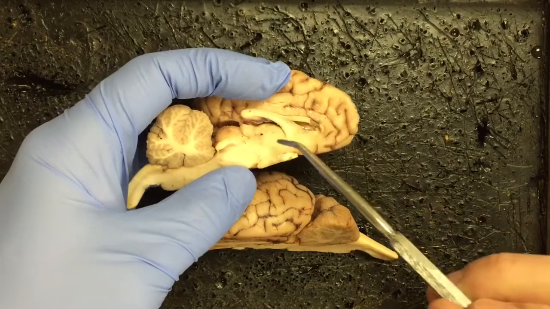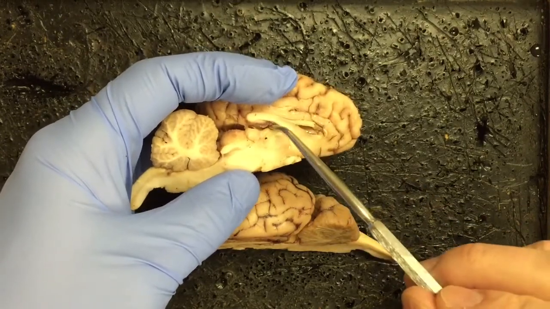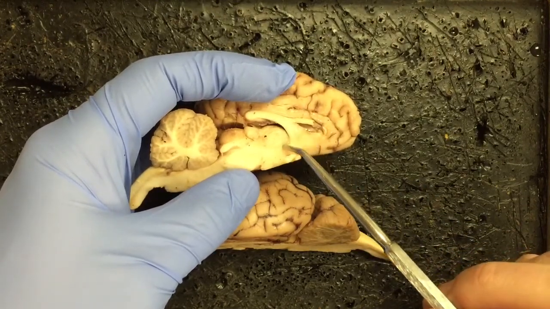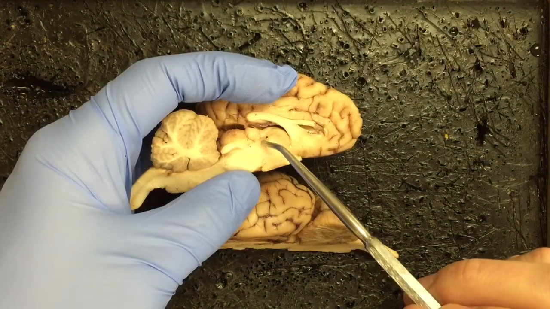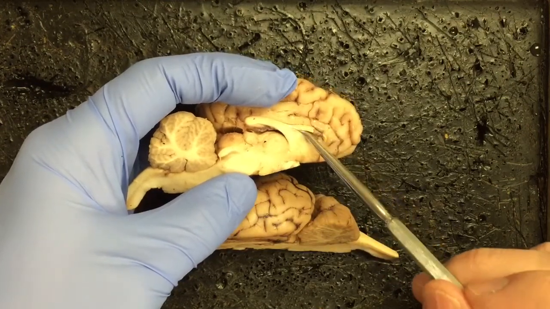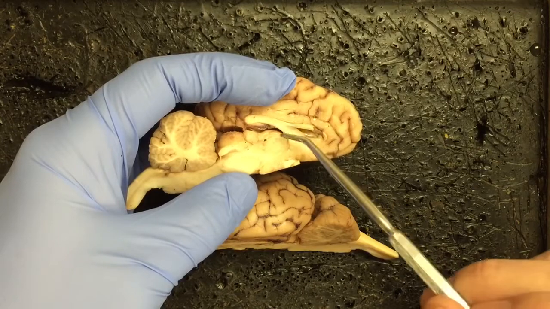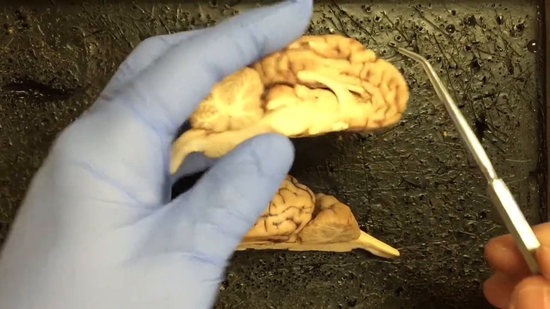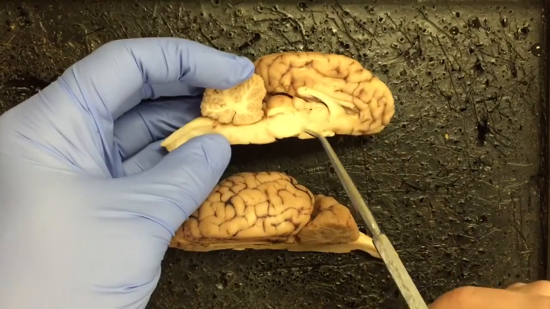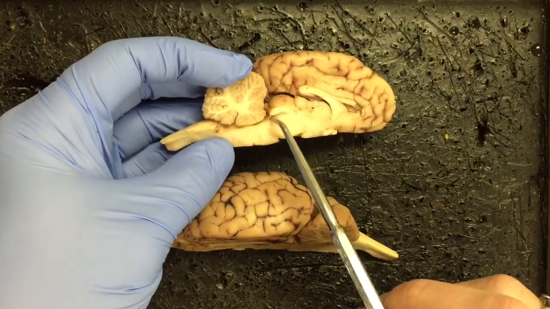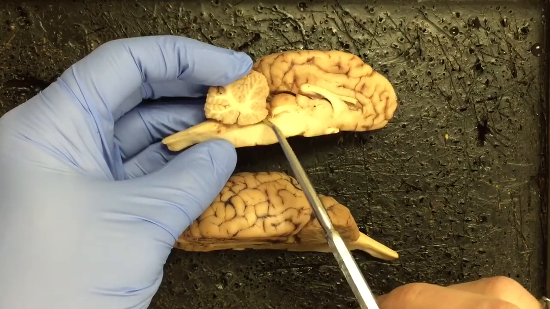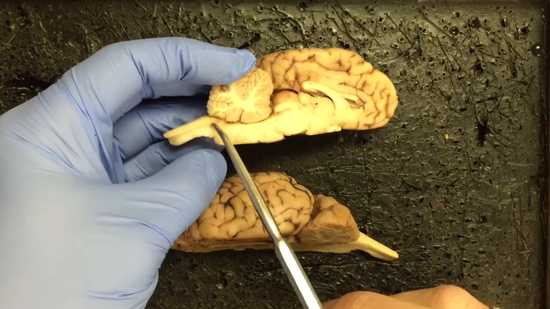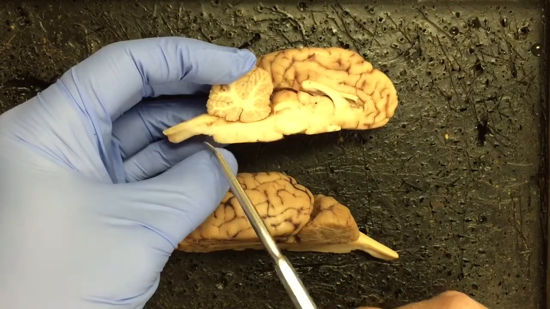The third ventricle surrounds the thalamus, and it actually goes above, in front of, and below, and that third ventricle continues the flow of cerebral spinal fluid from the lateral ventricles down through this mid-region of the brain. The fourth ventricle actually goes posteriorly through the cerebral aqueduct, and then it goes down below the cerebellum, and then it continues down through the central canal of the spinal cord.